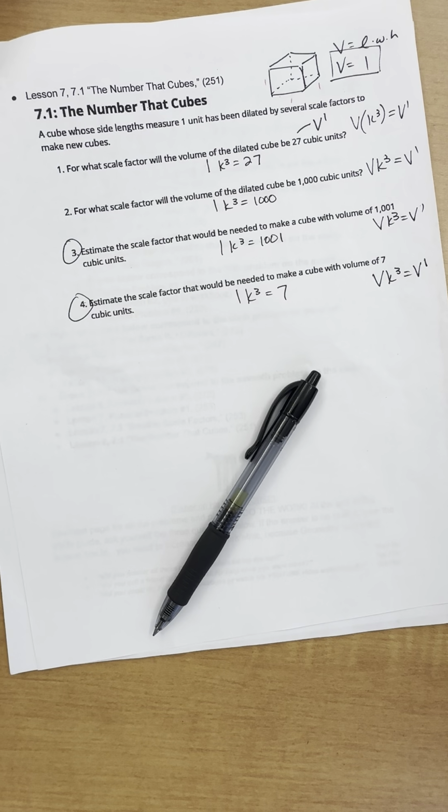So on all of these, you're gonna go V, K cubed equals V prime. The last two are number sense problems, so we'll hold off on doing the formula.